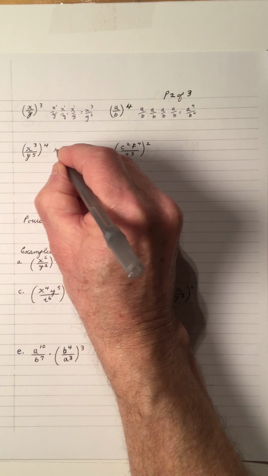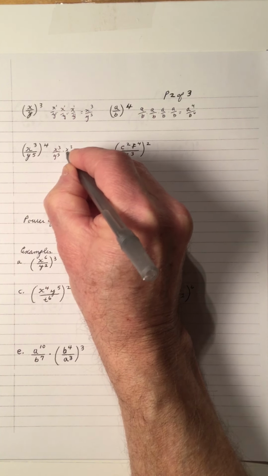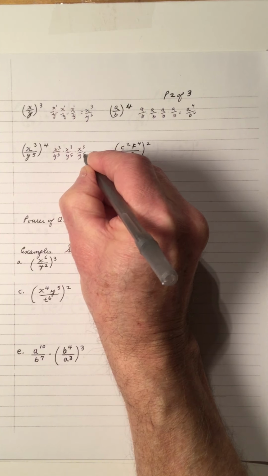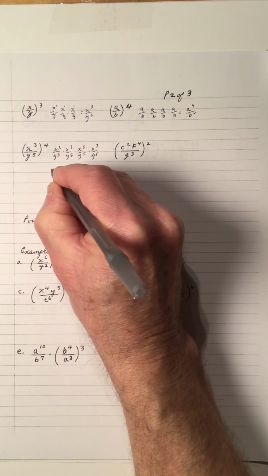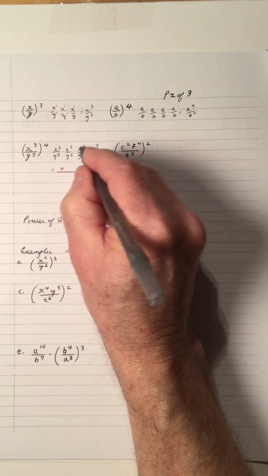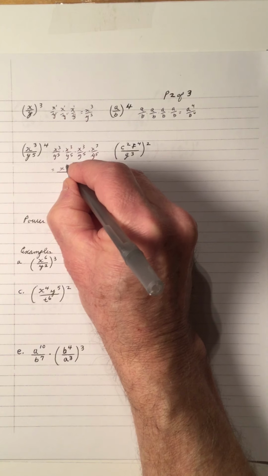And this is x cubed over y5, x cubed over y5, x cubed over y5, and x cubed over y5. On the top, you have all x's, so you add, or 4 3s, 1, 2, 3, 4, you get 12.